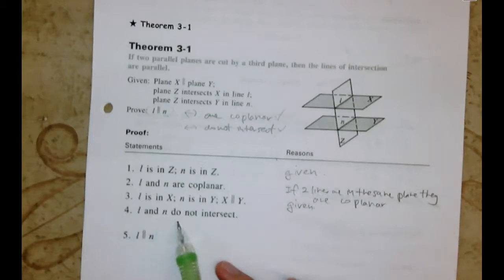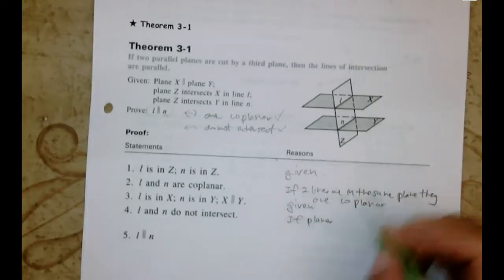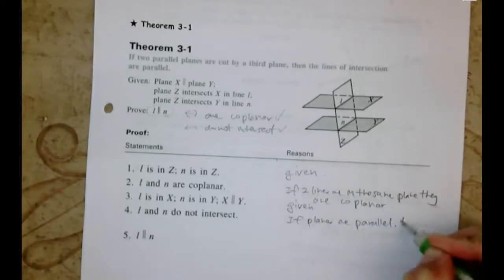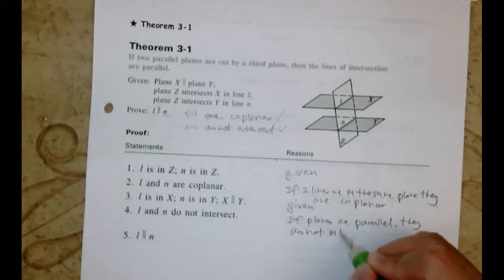And L and N do not intersect. That's like a definition of parallel planes. They are in the planes, and planes are parallel, so they do not intersect. So if planes are parallel, they do not intersect.